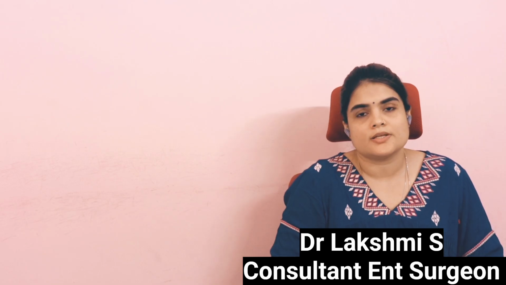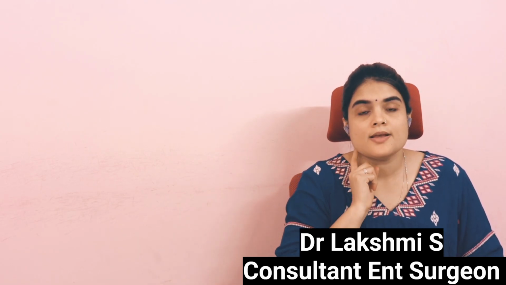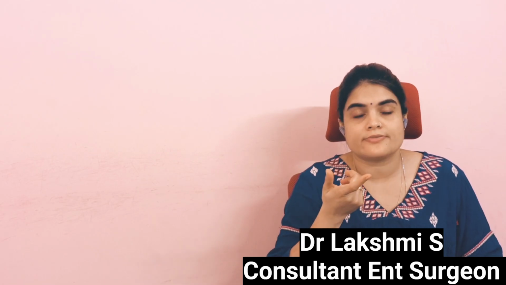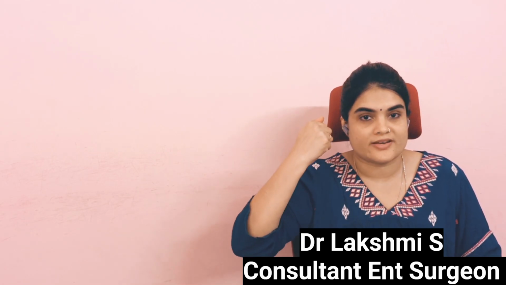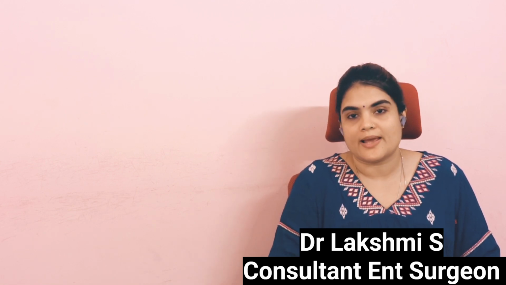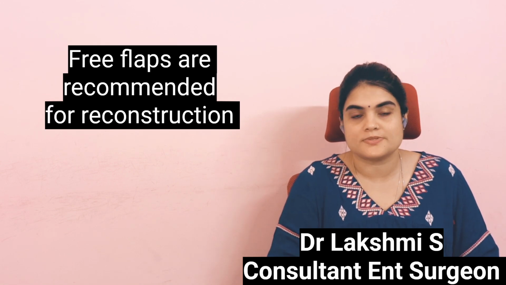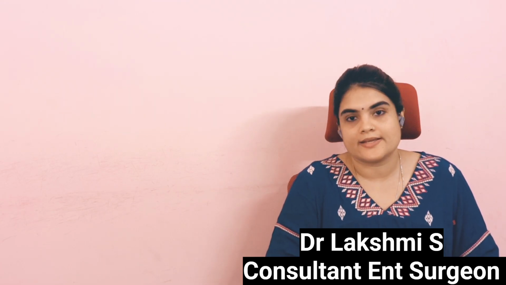For reconstruction in the retromolar trigone area, because it is so far inside, the usual myocutaneous flaps that we use, such as pectoralis major myocutaneous flaps, can be too much stretched and there can be delayed healing. So you can use free flaps like radial forearm free flaps or anterolateral thigh flaps. Reconstruction will give excellent healing.